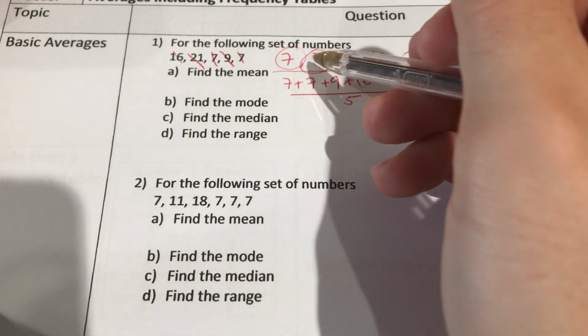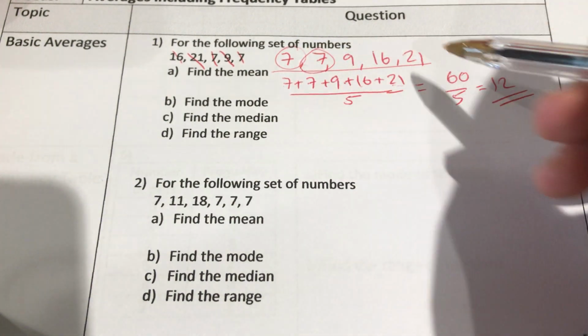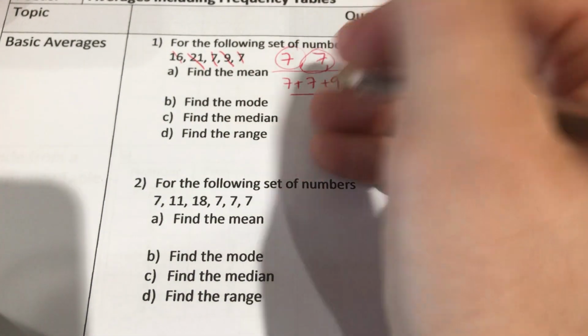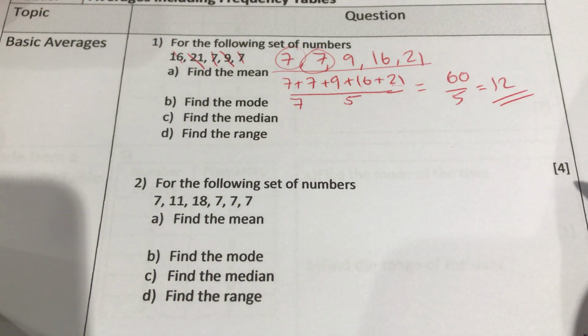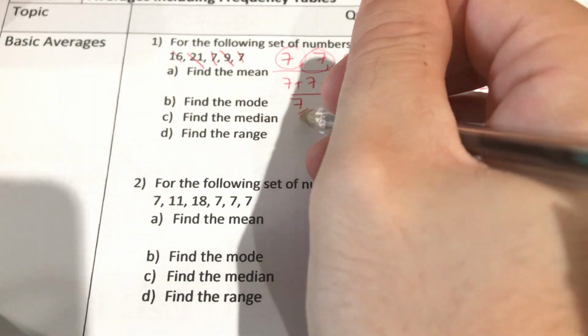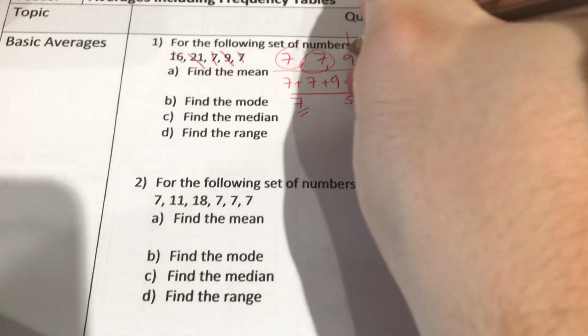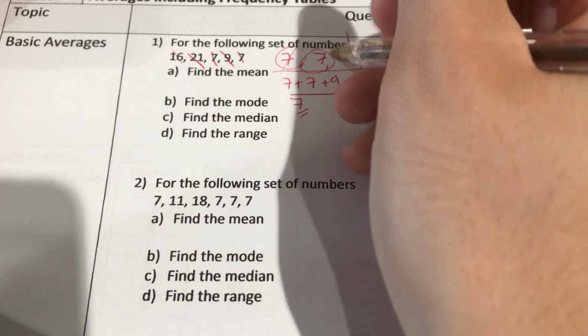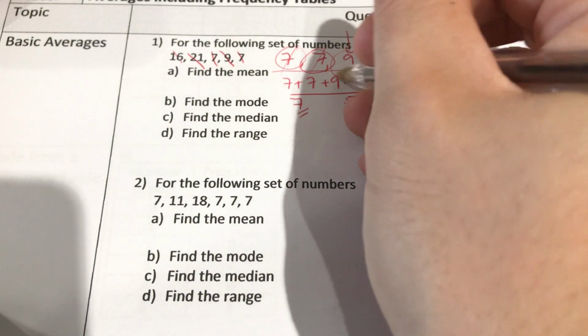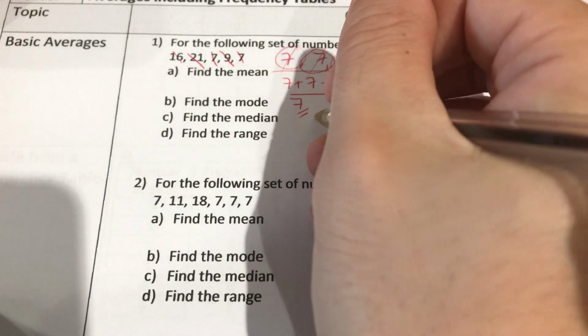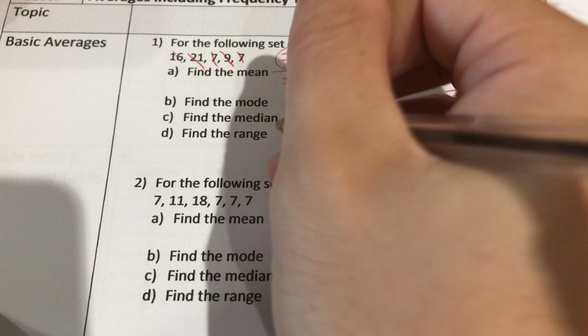Okay, the mode. That's why it's quite nice to have them all in order for the mode, because you can see the two that are next to each other are the same. And there's no other two that are next to each other that are the same. So the mode's 7. The median is that middle one. You can cross off the biggest and smallest, and then again smallest and biggest, until you're left with 1 or 2 in the middle. In this case, we're left with 1, so it is just that.